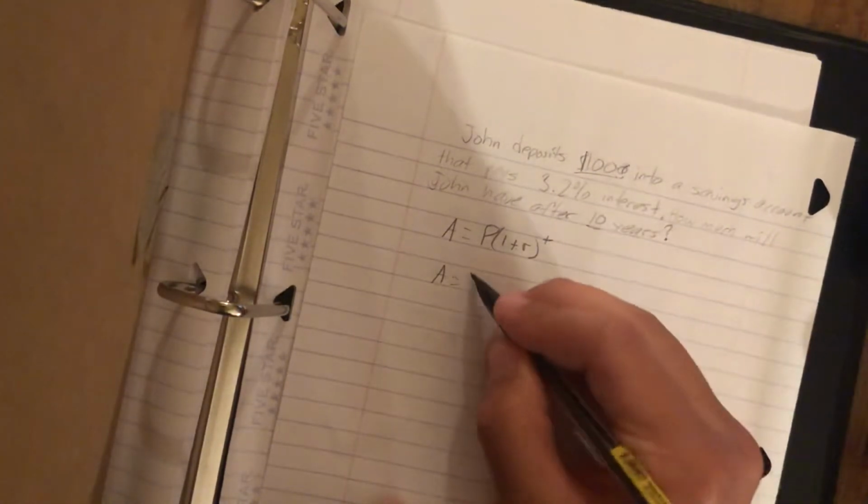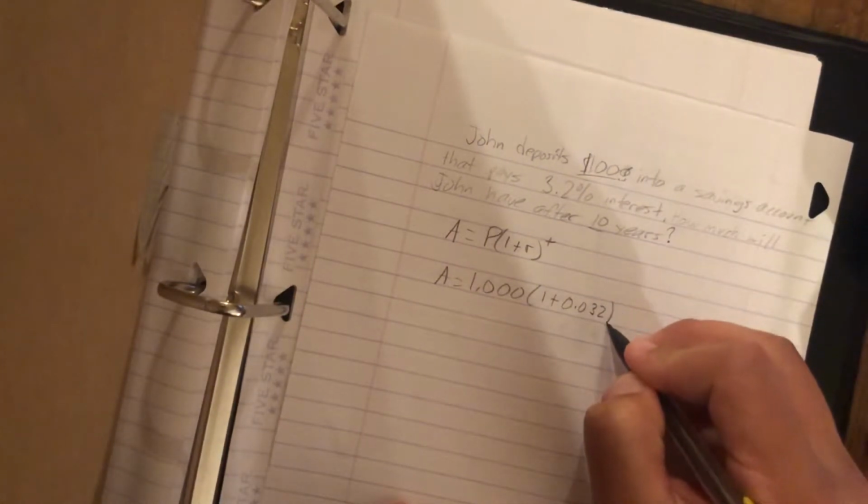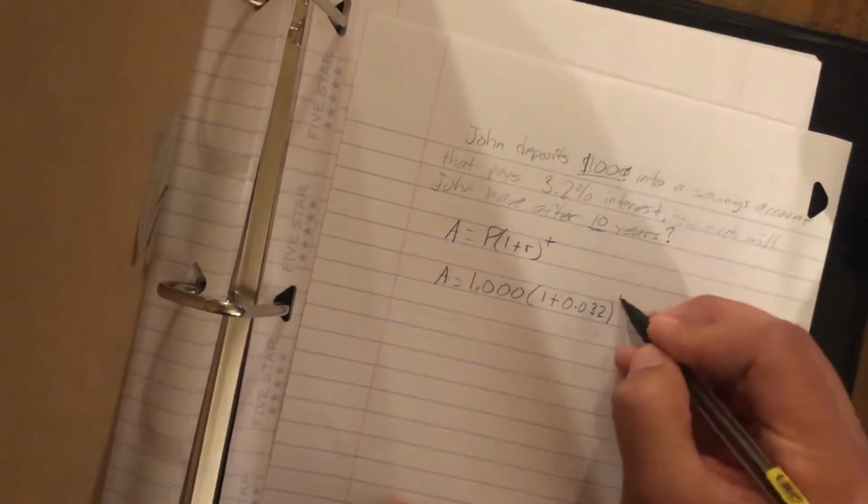So we can fill in a lot of this information, where P is the principal amount, which is $1,000 in this problem, times 1, and then the rate is 3.2%, which we have to turn into a decimal. So that will be 0.032, and T is time, so we'll fill in T as 10 because there's 10 years.